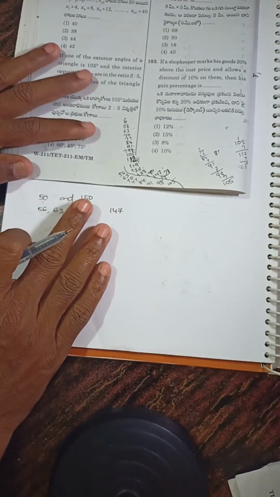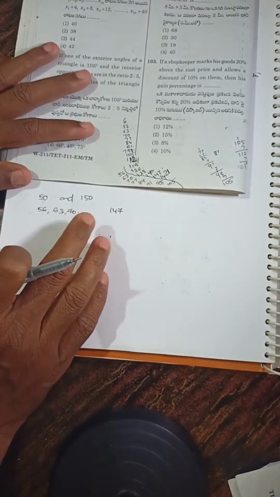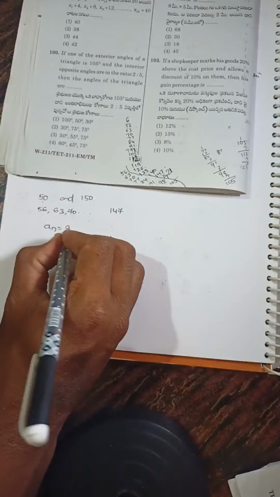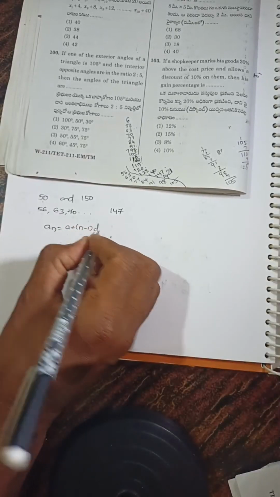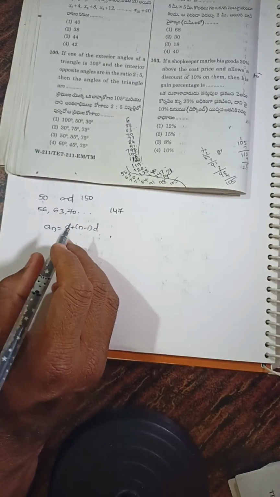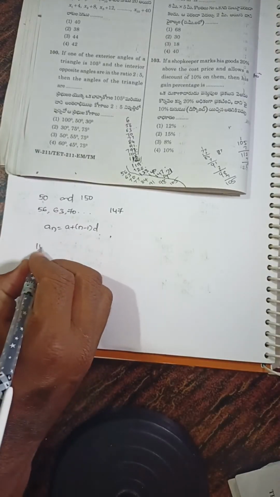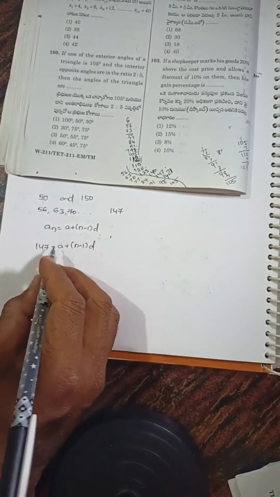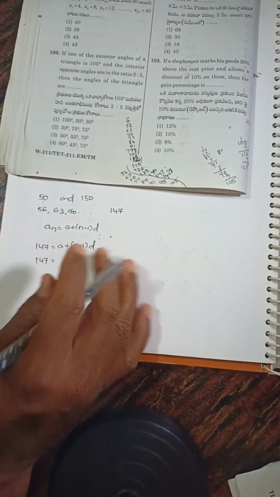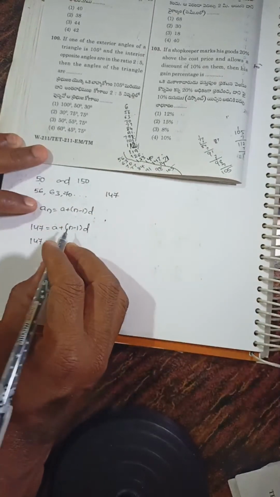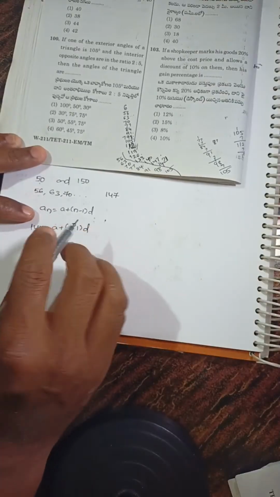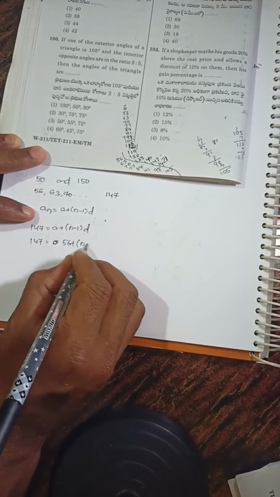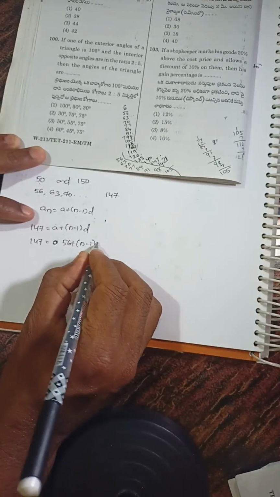Now we have to find the sum of the integers. First, an is equal to a plus n minus 1 into d. The an value is given, 147 is equal to a plus n minus 1 into d. The a value is 56, and we have to find n. The difference is 7.